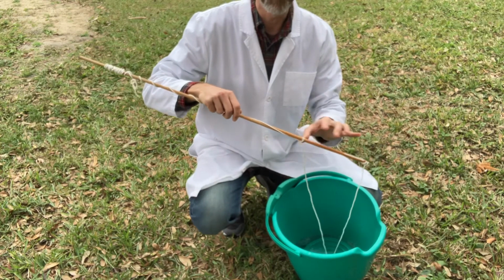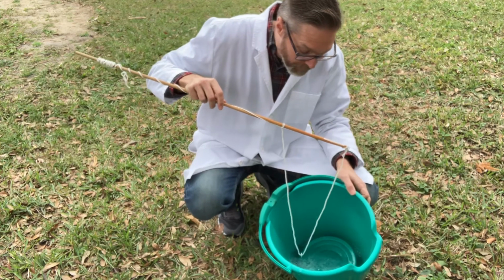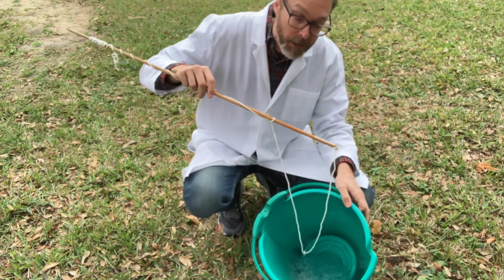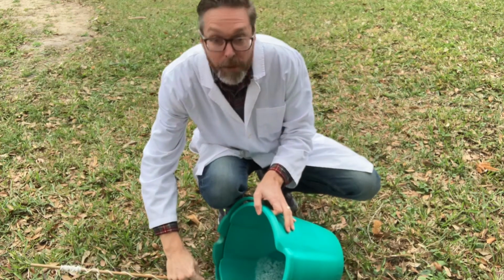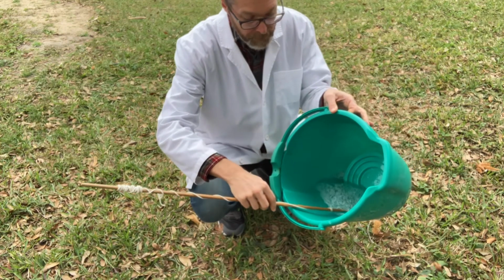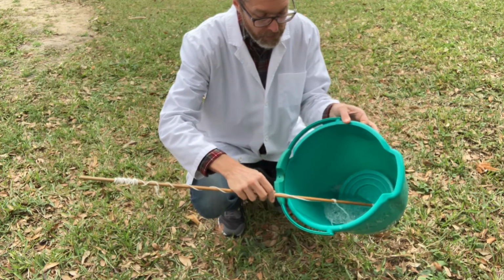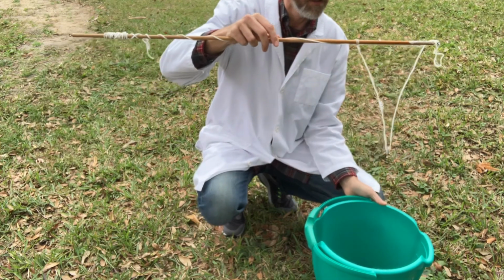So I'm taking my rope, and I'm gonna get it in the bucket, and I've gotta tip the bucket over to get it completely submerged, because that's what you need to do to form your surface tension. You have to fully submerge the rope and your stick, so when it comes out, you have that thin sheen of bubble juice.